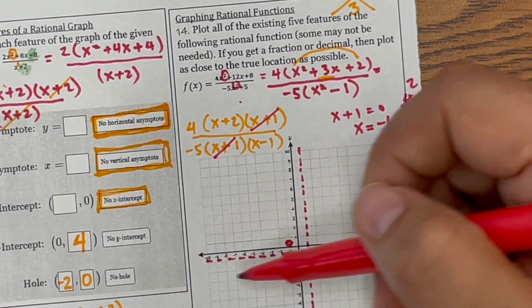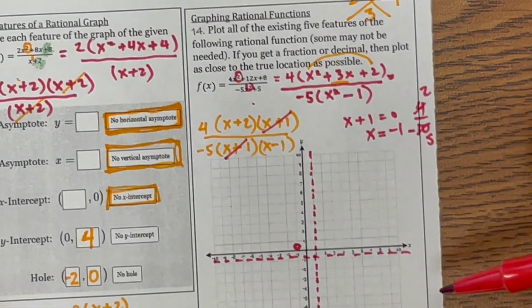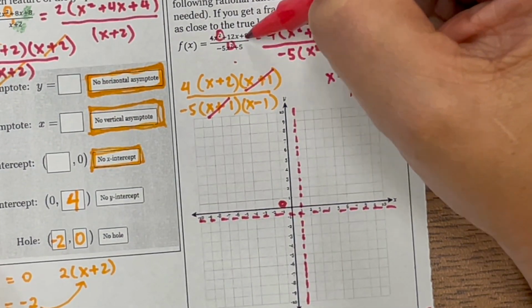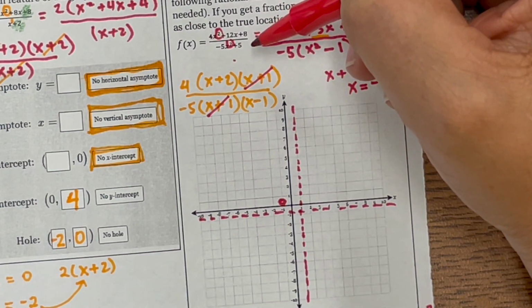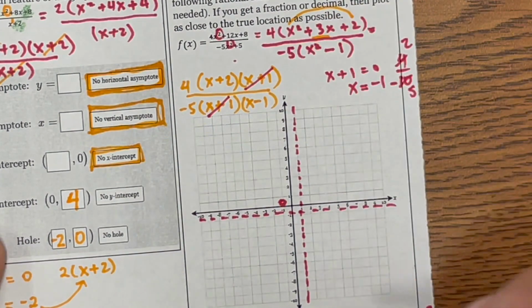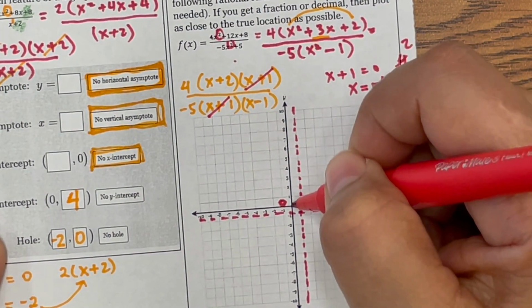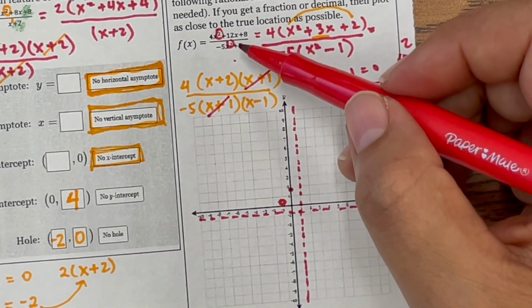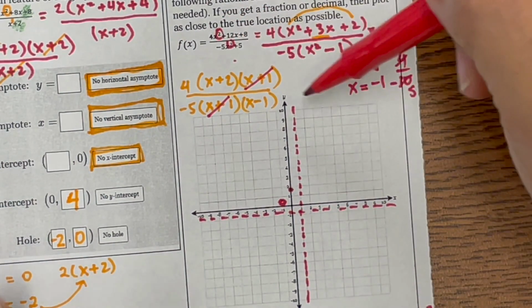All right, so I did vertical, horizontal, hole. Let me do x and y intercepts. So the y-intercept is easy. It's just the coefficients, 8 divided by 5, which is going to give me 1.6. So my y-intercept happens at 1.6. So that's about here. My x-intercepts, okay, happens when, what are my domain restrictions?